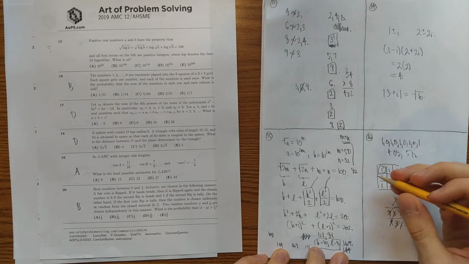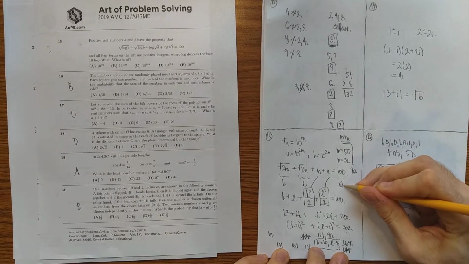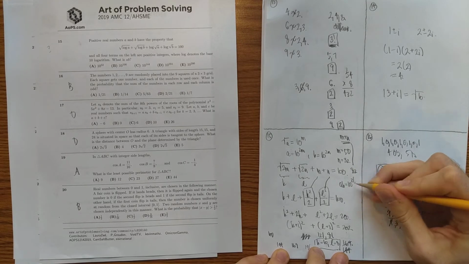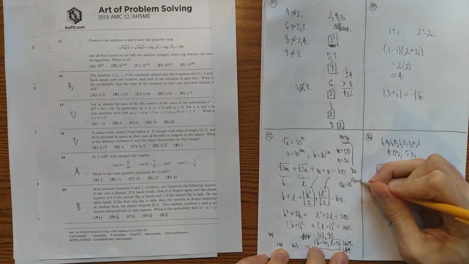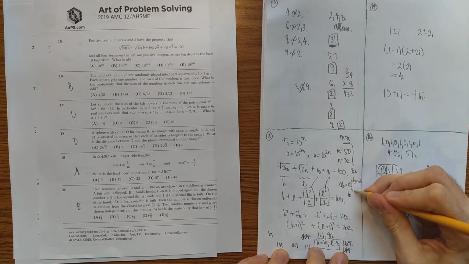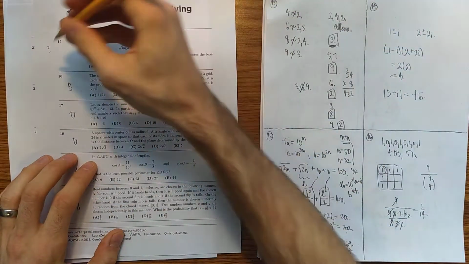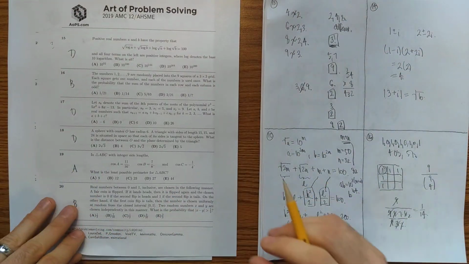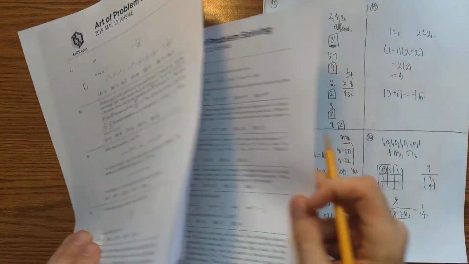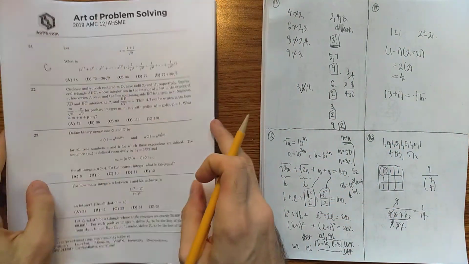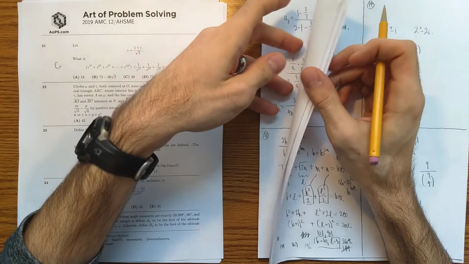What do I need? AB. AB is equal to 10 to the 2 times m plus n, so this should be 10 to the 164. Okay.